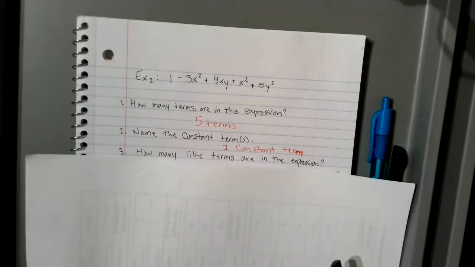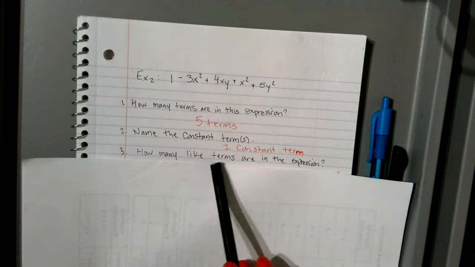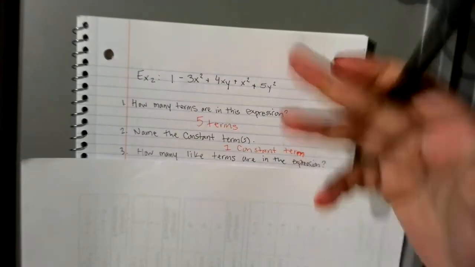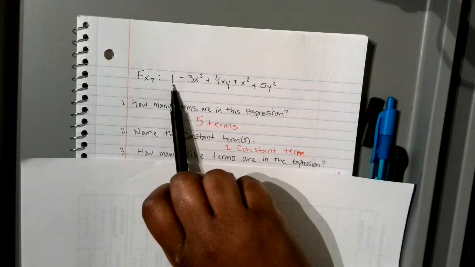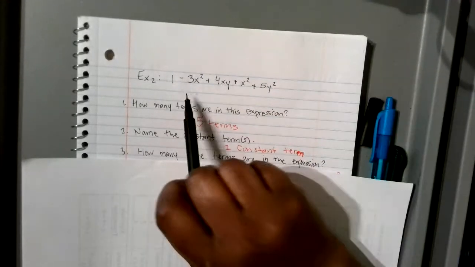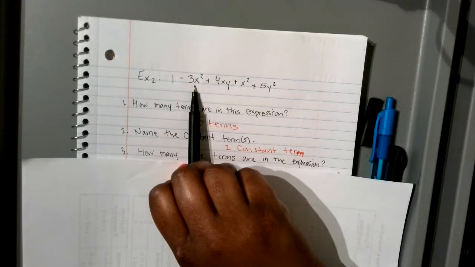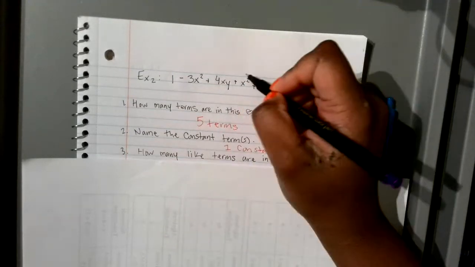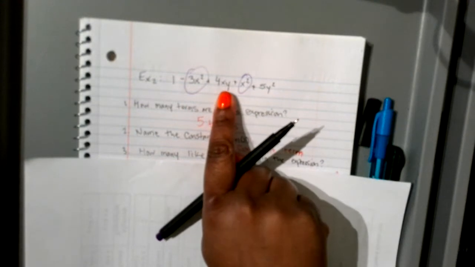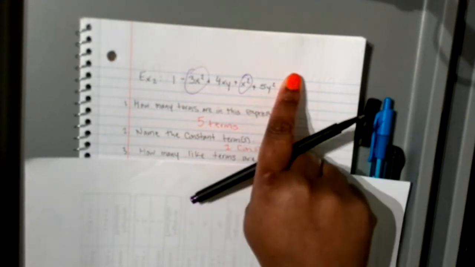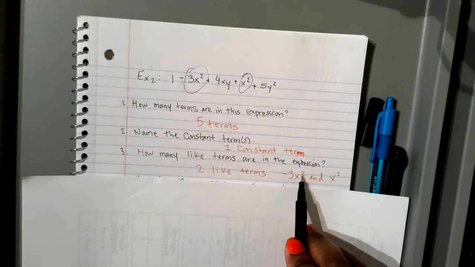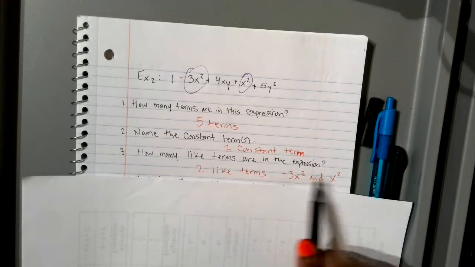Question 3. How many like terms are in the expression? So to find out how many like terms there are, let's look at it. Do we have any other constant terms besides 1? No. Do we have any other x squares? Let's see. I see an x squared here and an x squared here. Do we have any other xy's? No. Do we have any other y squares? No. So the like terms in this expression are negative 3x squared and x squared. Okay, so those are the ones we're going to combine.